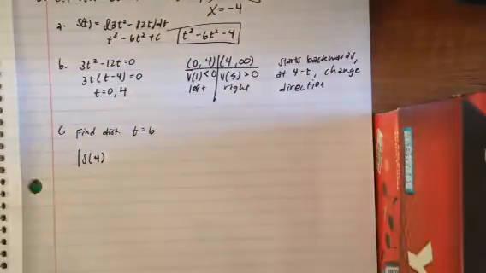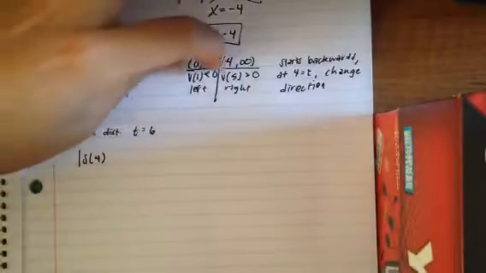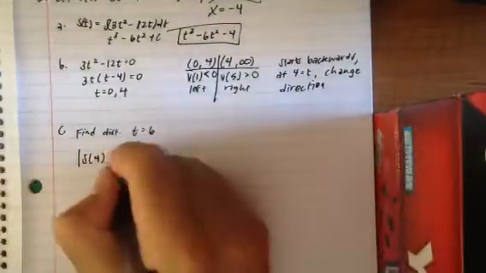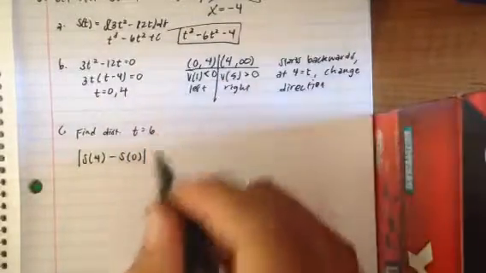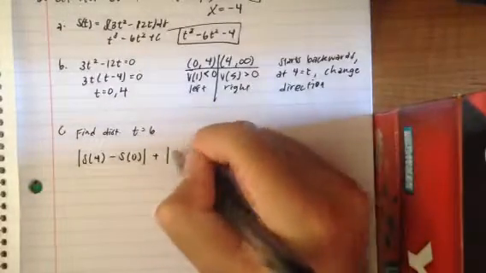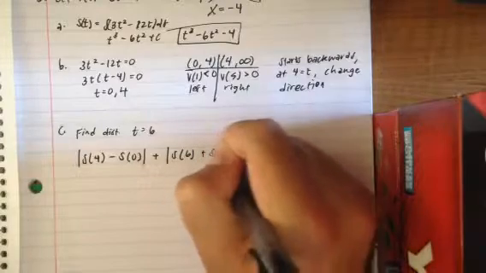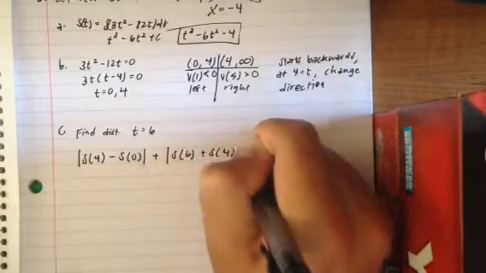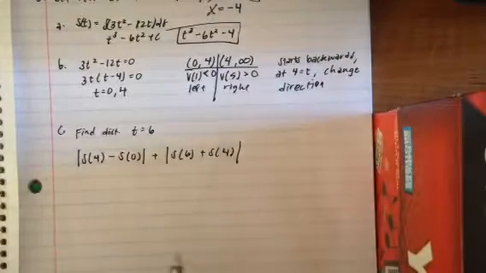I need to find distance, but the thing is, some of it is negative. All this is negative, so I need to absolute value it. And then minus s of 0 plus s of 6 plus s of 4. It's almost like a b minus a sort of deal.